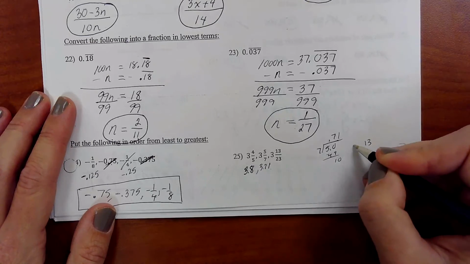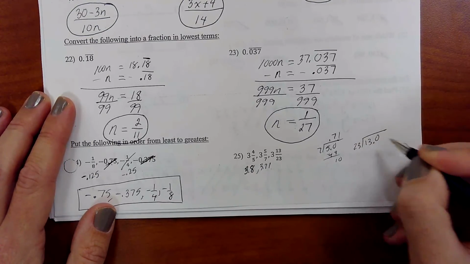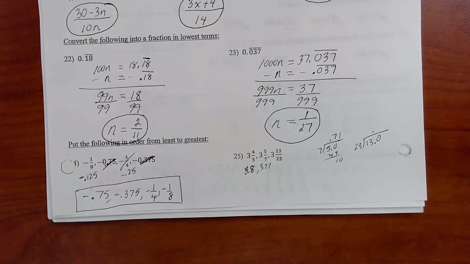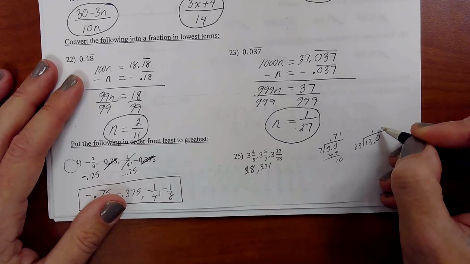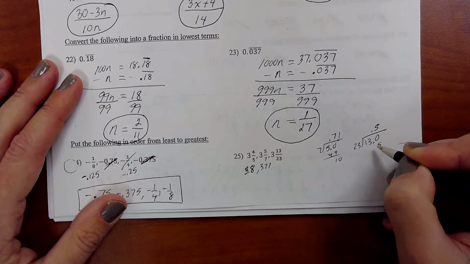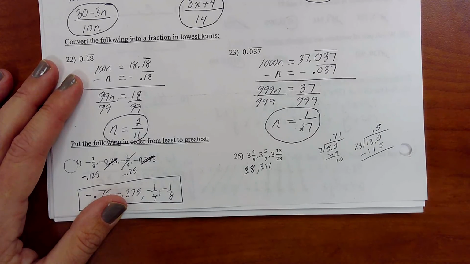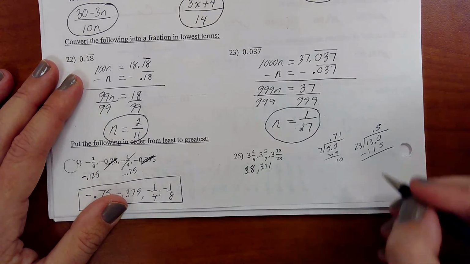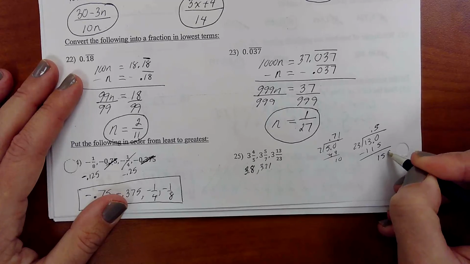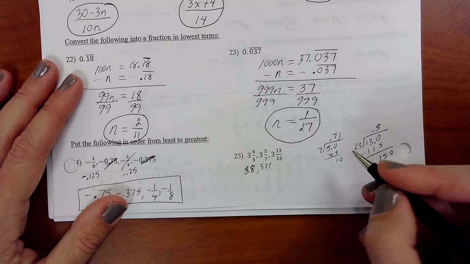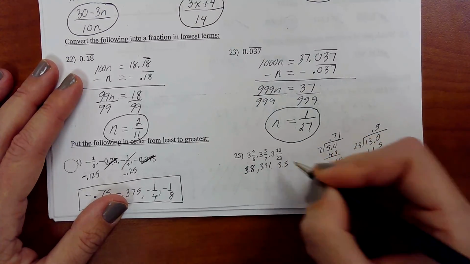13/23. 23 into 130. Let's try 5. 15, 11. It's 130 minus 115. Oh, we can actually stop. 0.5 is less, right? So we could stop there.